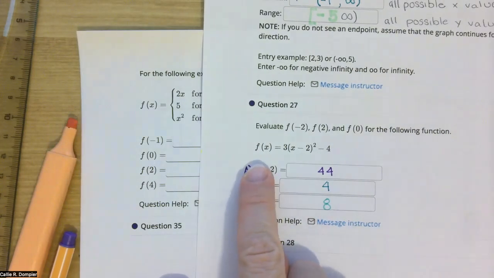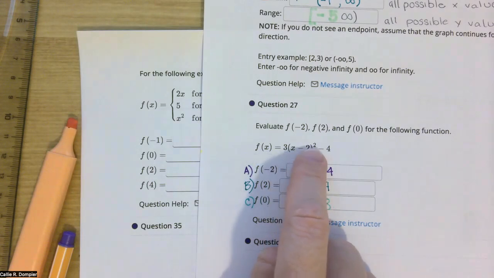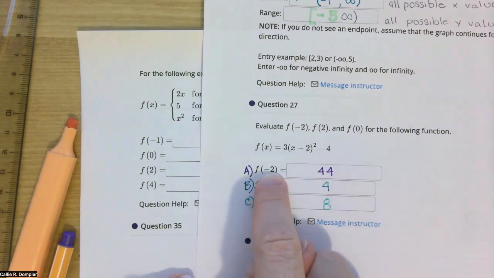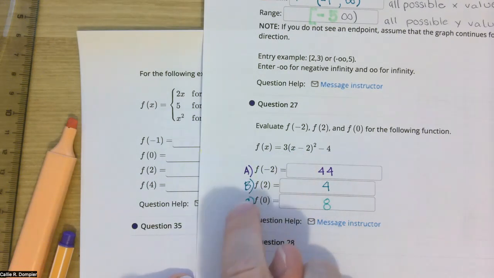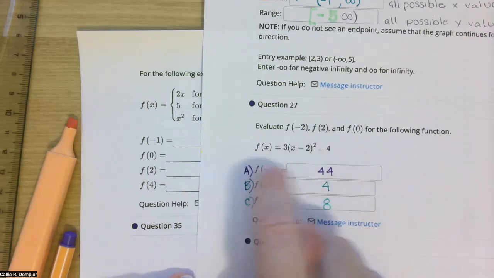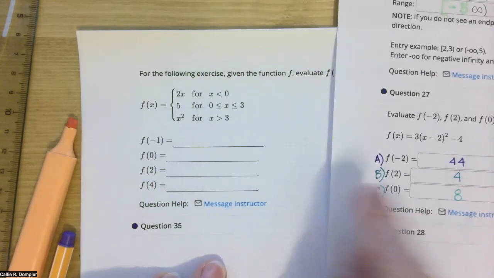So what we did here for number 27 was f of x equals 3 times the quantity x minus 2 squared minus 4. F of -2, we put in a -2 right here, right? F of 2, we put in a 2 right here. F of 0, we put in a 0 right here, right? But we use the same function for each example. Here, same thing, right?